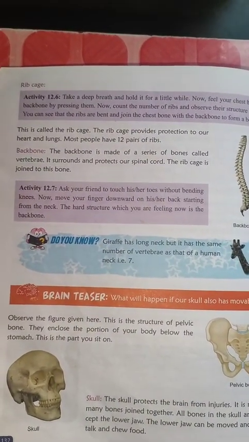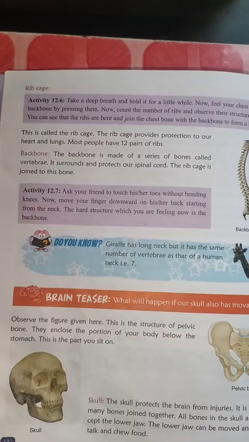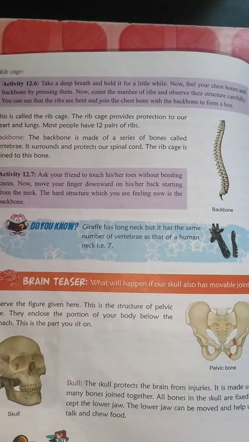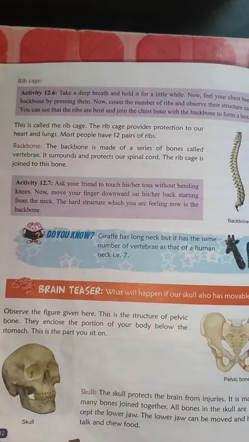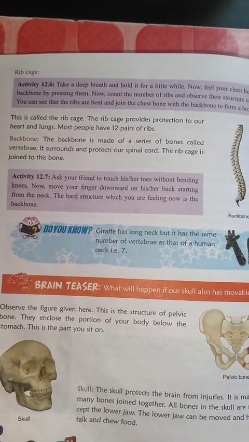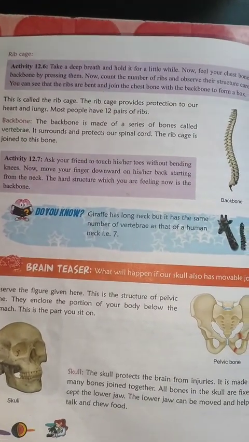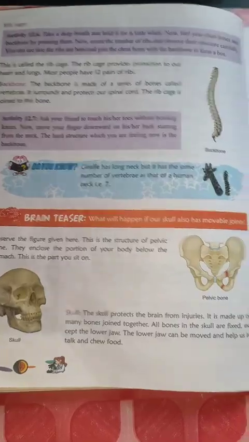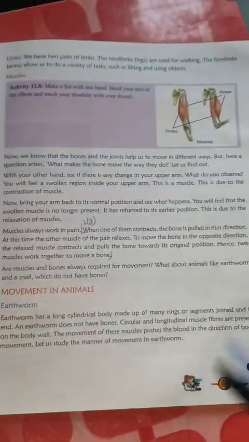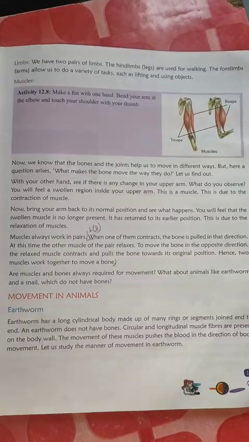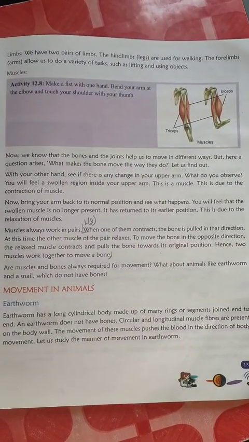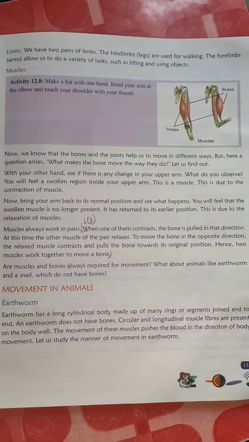The backbone protects our spinal cord, and it is made up of a series of bones called vertebrae, and there are a total of 33 vertebrae in our backbone. The next one is limbs. There are two pairs of limbs in our body. The first one is hind limbs, which are legs, and the second is forelimbs, which are hands.